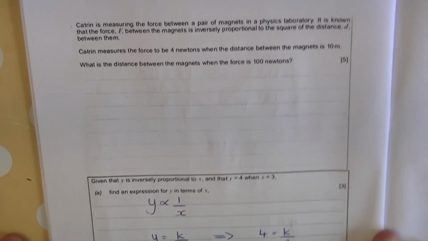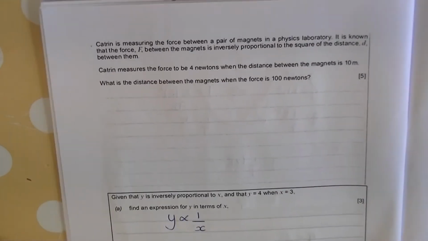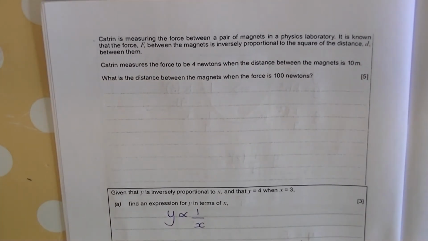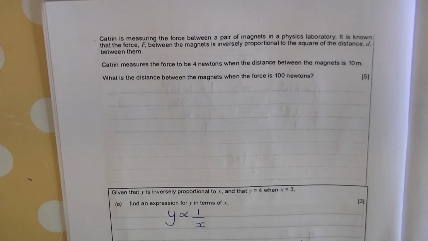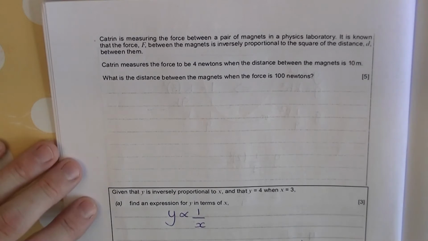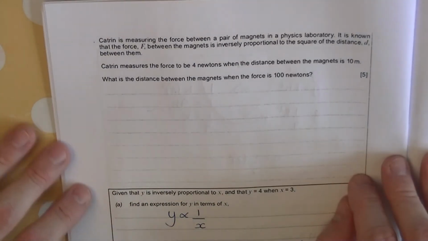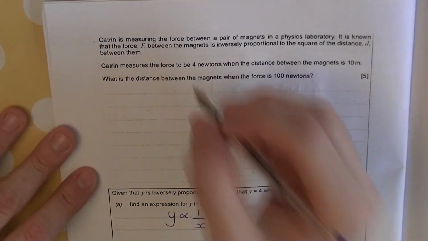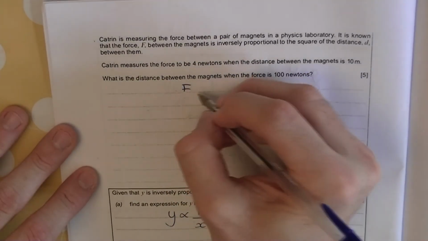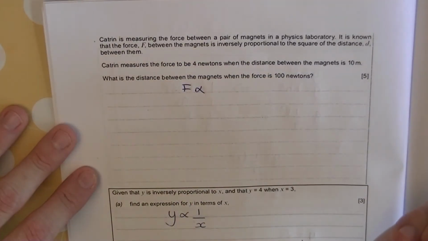Plan to do the next one if you don't mind, because it's a more wordy one. But I'm looking, again, as long as I see that word proportion, direct proportion, inverse proportion, then I know what I'm doing. Catherine is measuring the force between a pair of magnets in a physics laboratory. It is known that the force between the magnets is inversely proportional to the square of the distance d.